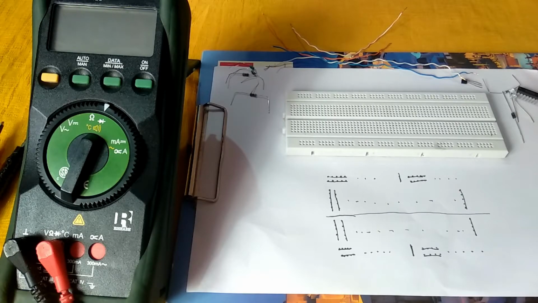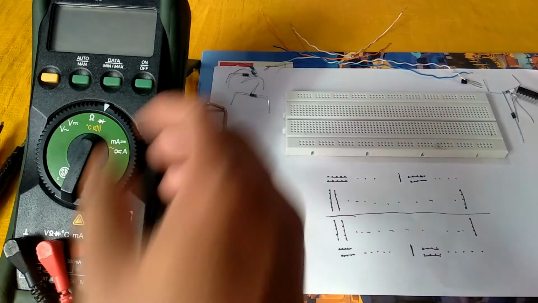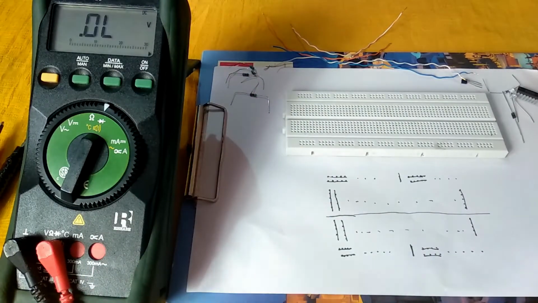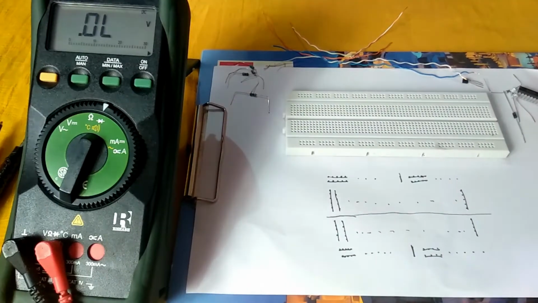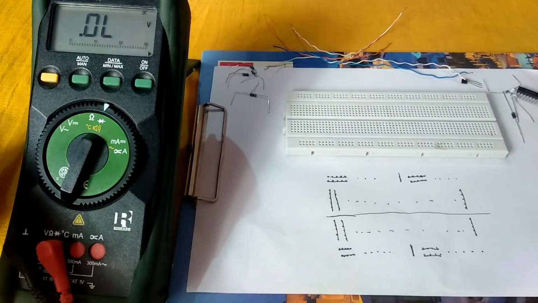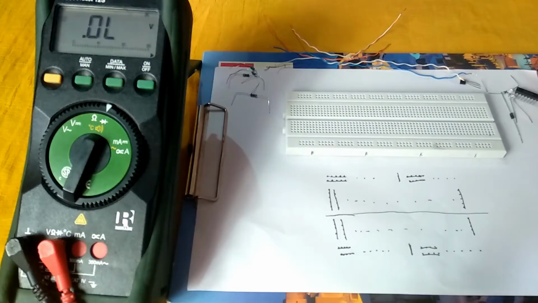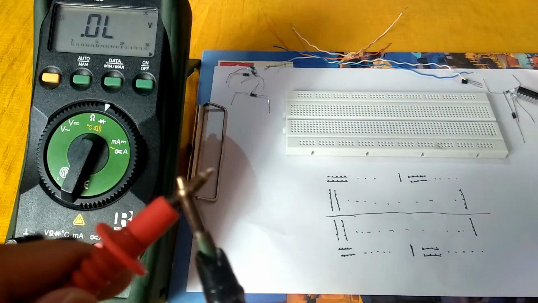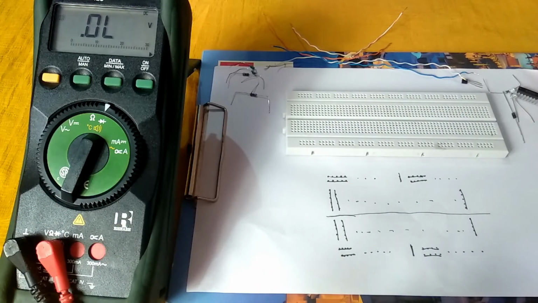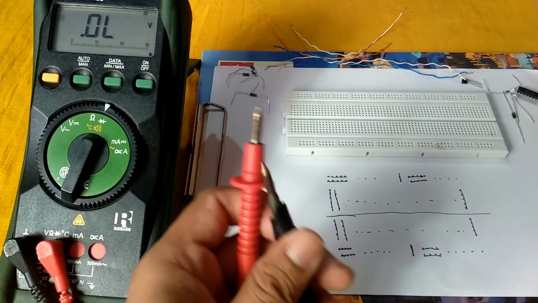Now to verify the internal structure of the breadboard, we will use the continuity setting in the multimeter. Here you can see that I have set the multimeter to continuity and I am turning on the beep sound. So whenever there is a short circuit, the multimeter will generate a beep sound. Let's take the first horizontal section.